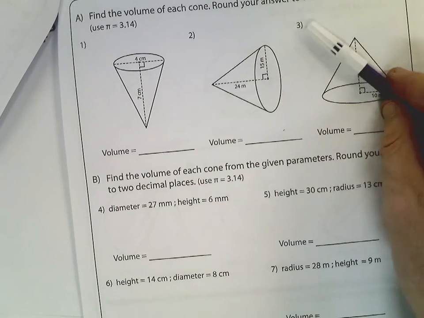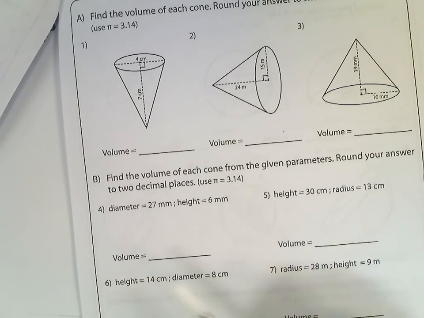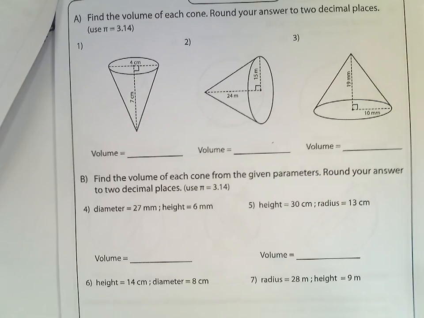Notice that some of them have shapes, some of them don't. Feel free to draw the shapes in this place. I probably would. And yeah, that's your work for today.